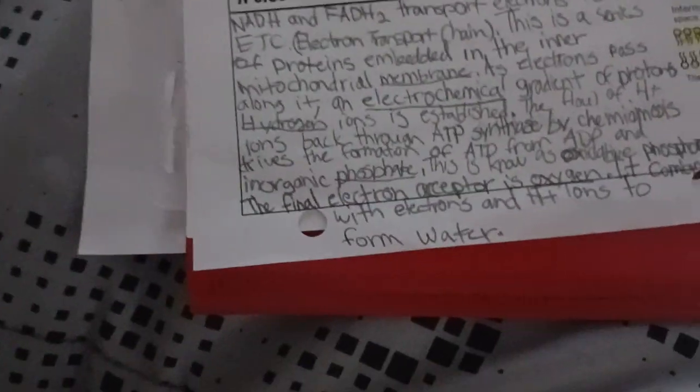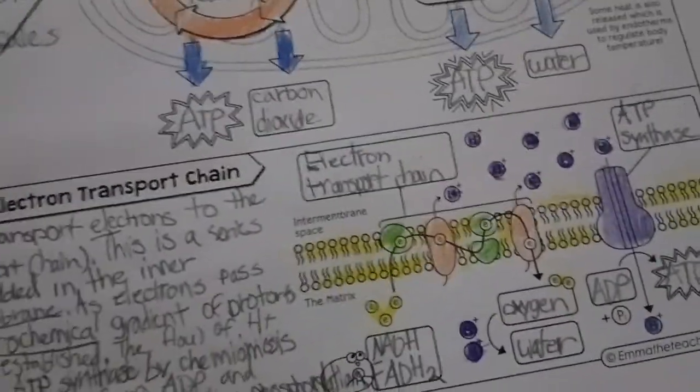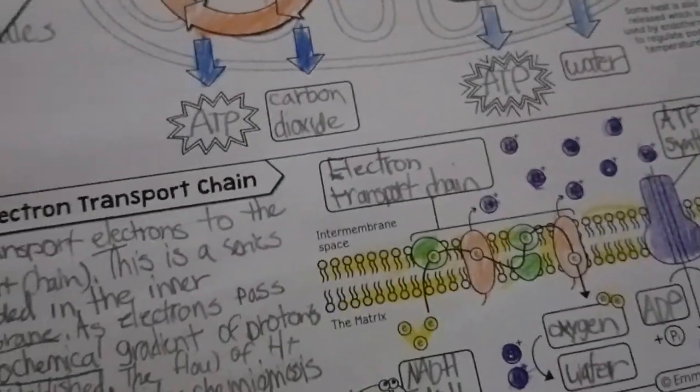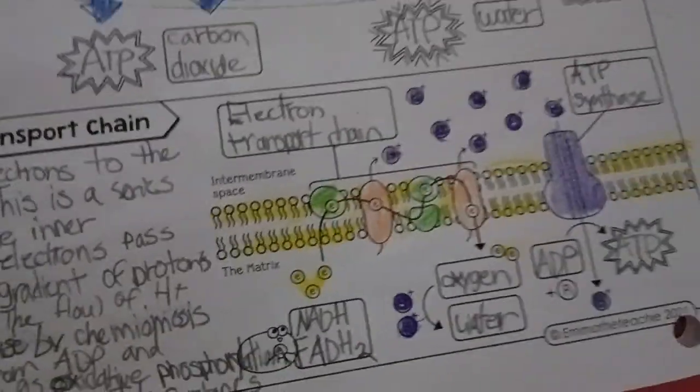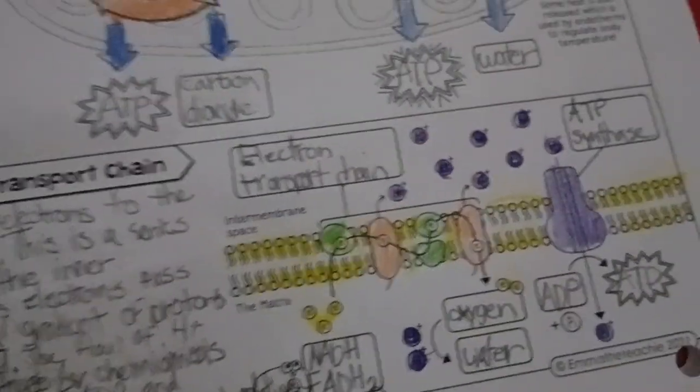The final electron acceptor is oxygen. It combines with electrons and hydrogen ions to form water, H2O. So the electron transport chain, that's right there. And we have the intermembrane space, the matrix, and ATP synthase.